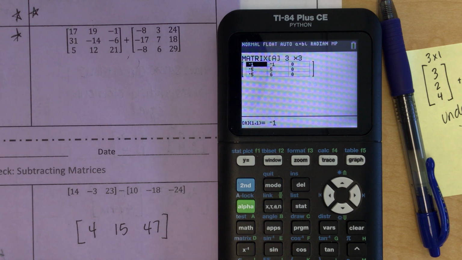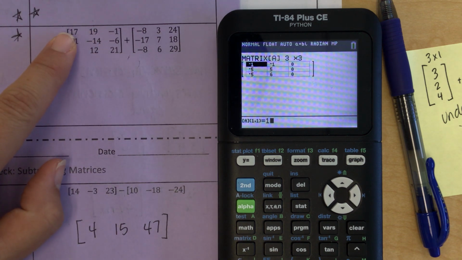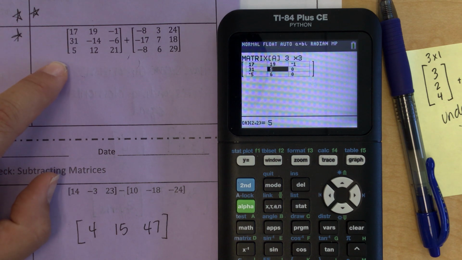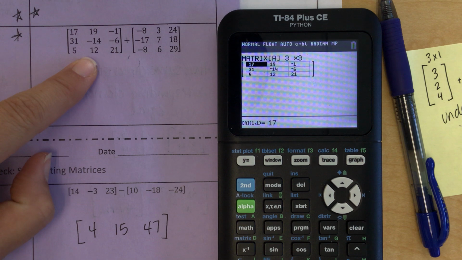So I'm going to fill out this one right here. I'm going to put this into my matrix. So 17, and again, if you press enter, it takes you over. You don't have to use the arrow keys. 19, -1, 31. Again, feel free to pause if you need to. All right, so I put that first matrix in.